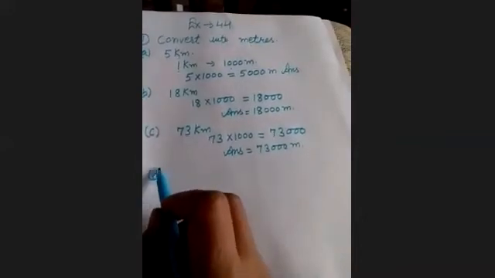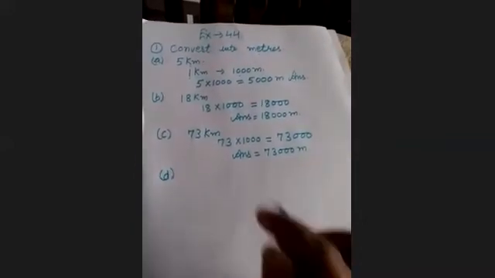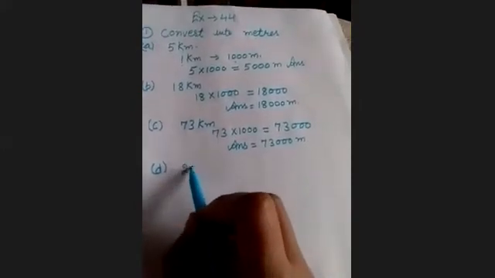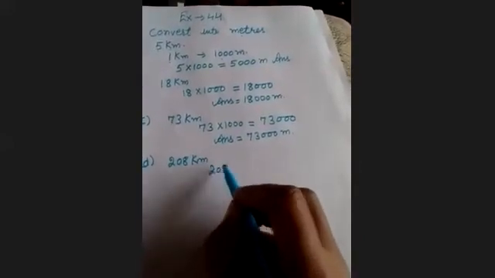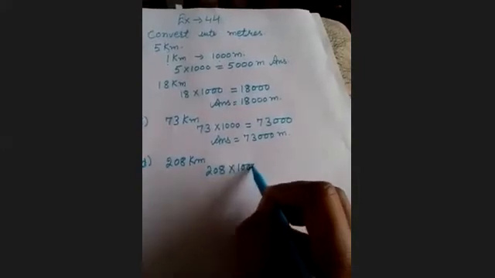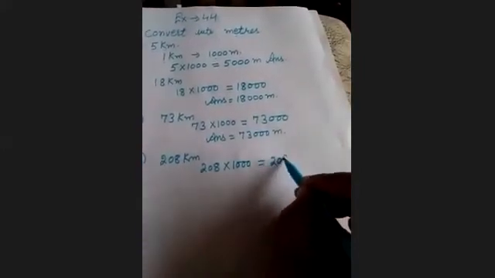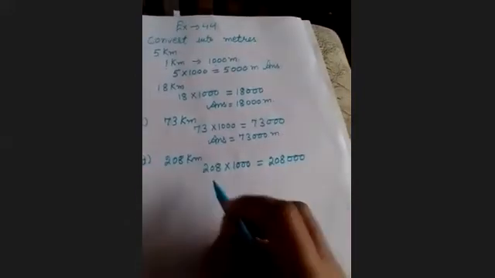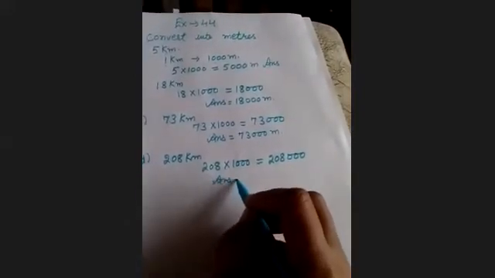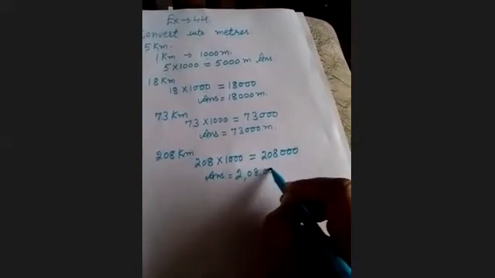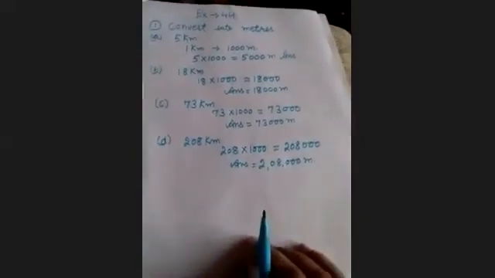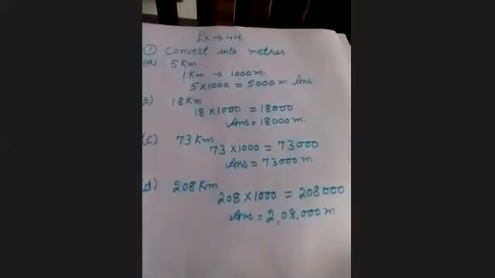Next is part D. 208 kilometer. 208 multiply by 1000, that is 208,000. Answer is 2,08,000 meter. So students, this is first question of exercise 44.